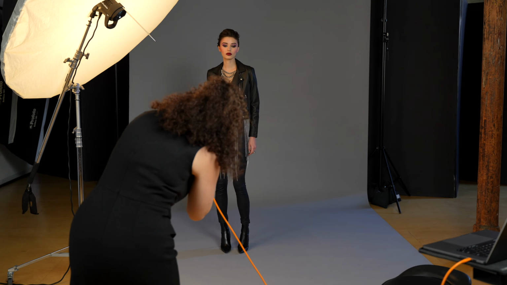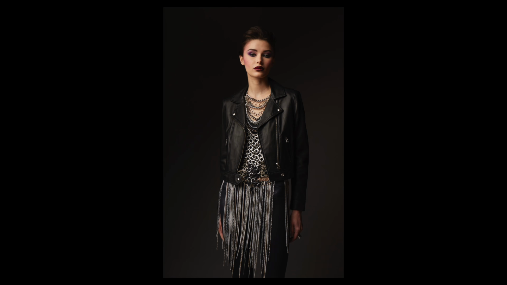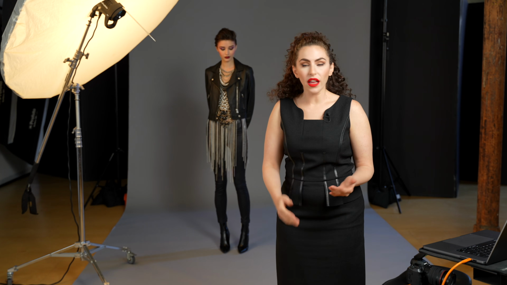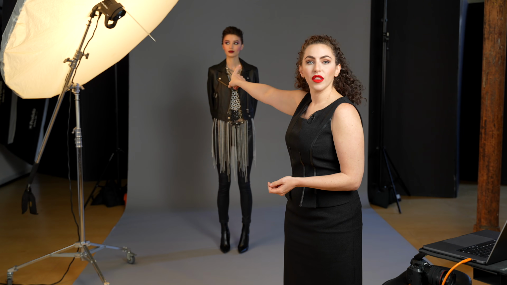Perfect. You can see that the result in this image is much darker. The background goes almost black, and it's really rich and dramatic. So this is one of the reasons I like a fashion gray so much. Depending on the amount of light I add or take away from the background, I can make it appear lighter or darker. Now, if I want this background to go completely black, I can block the light even more. For example, I could take a V-flat and place it in between the light and the background.